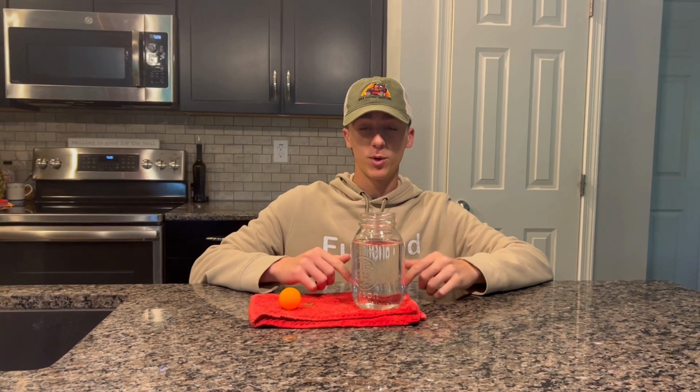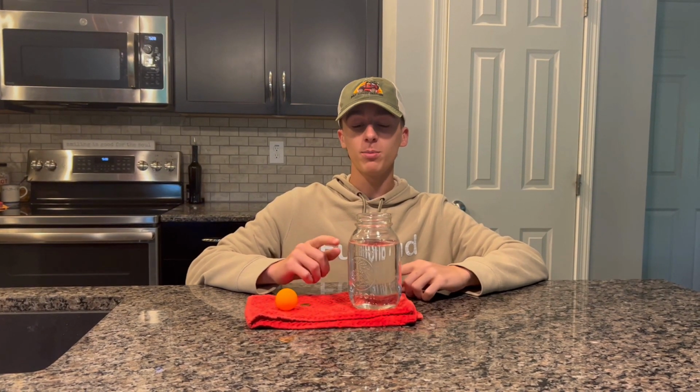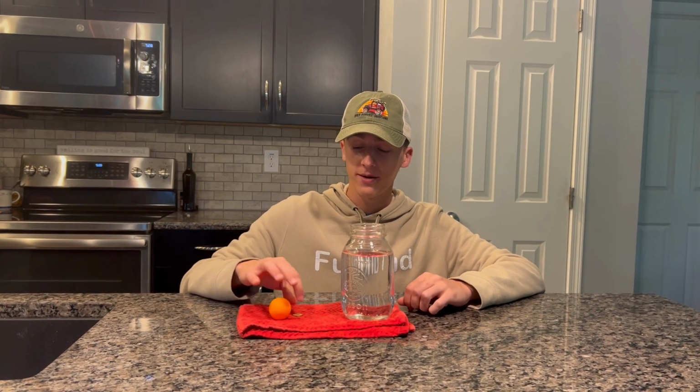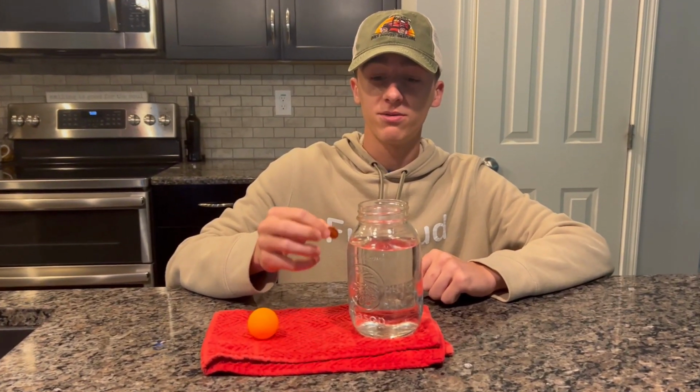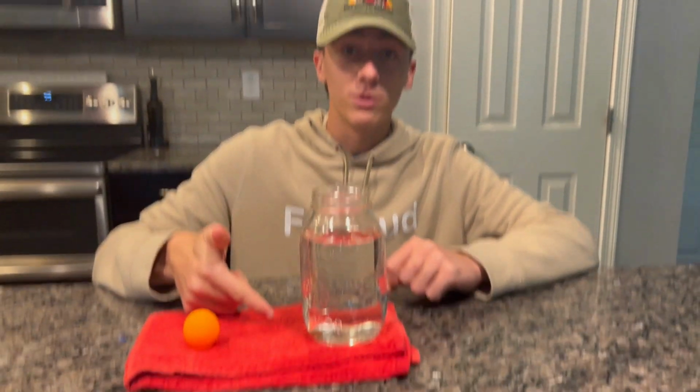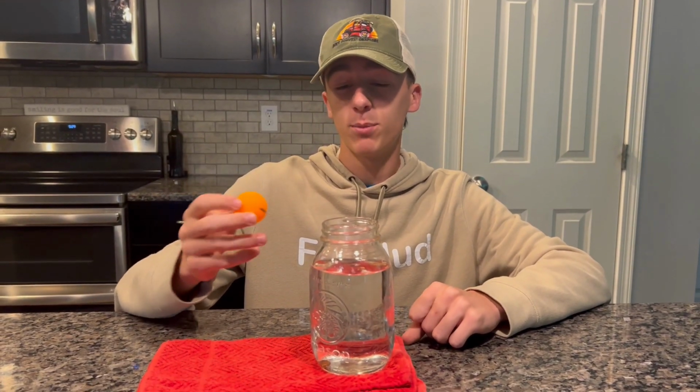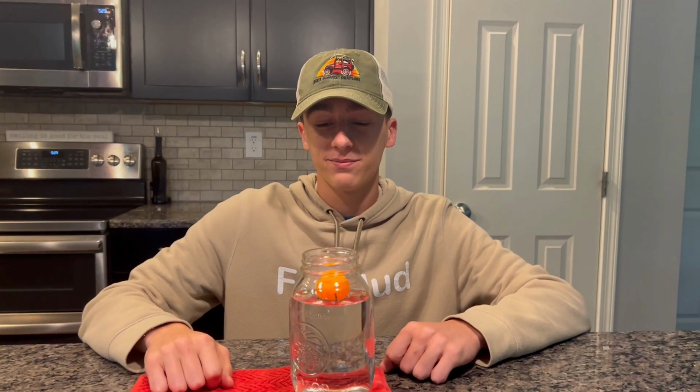Our next experiment is with buoyancy. In water, there is a buoyancy force. The buoyancy force is a force that acts opposite of gravity and takes part of or all of an object's force and pushes it up rather than down. Now, if the weight of an object is greater than the buoyancy force, the object will sink and fall to the bottom. But if the weight of the object is less than the buoyancy force, the object will float and stay on top.